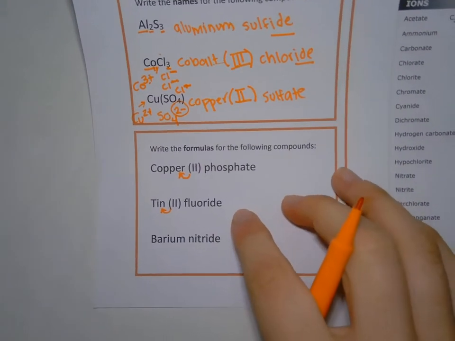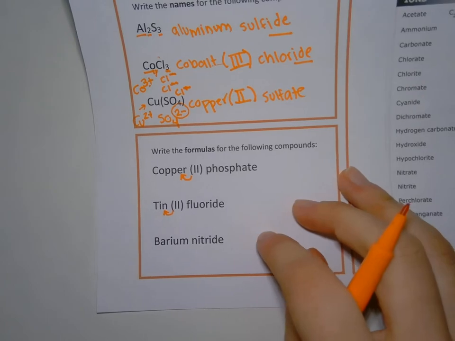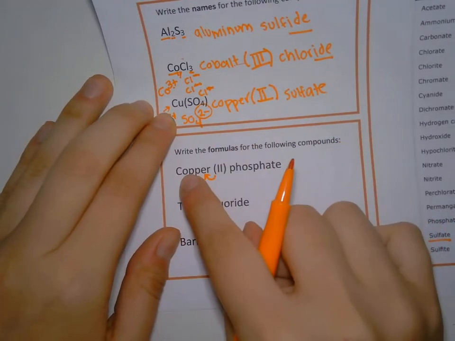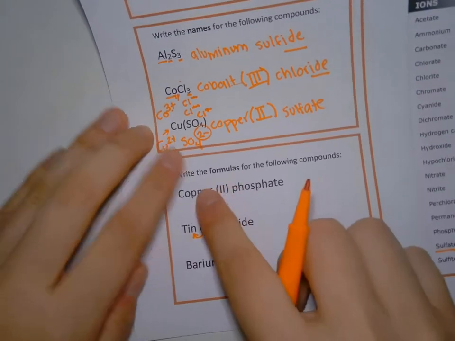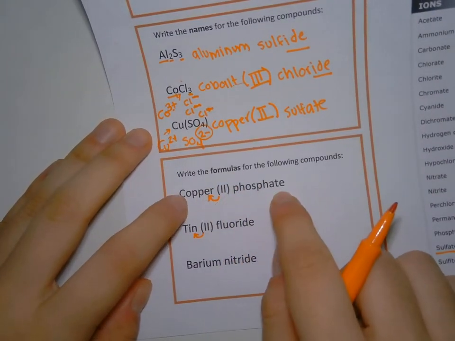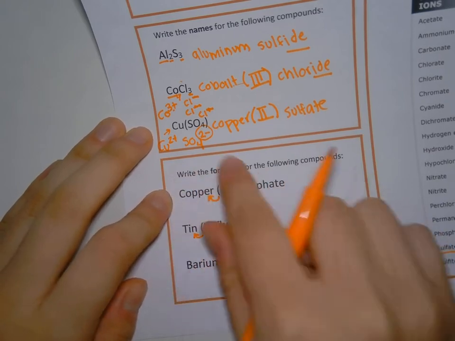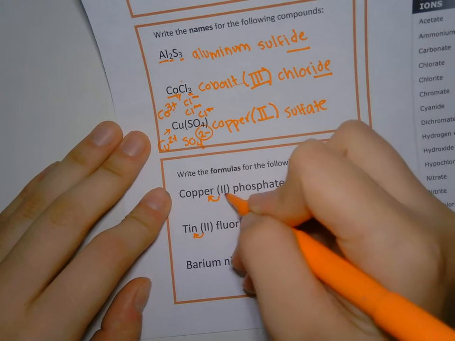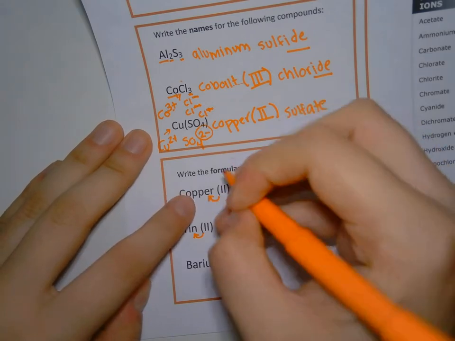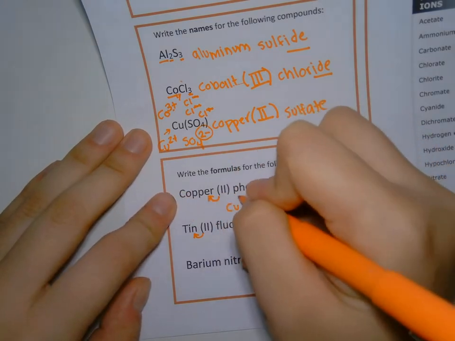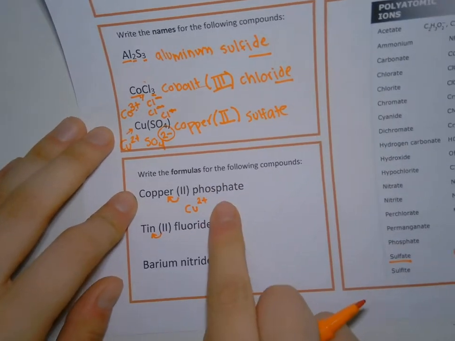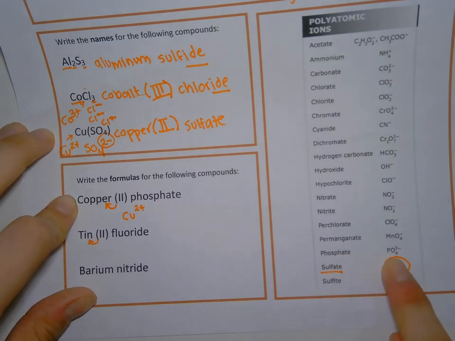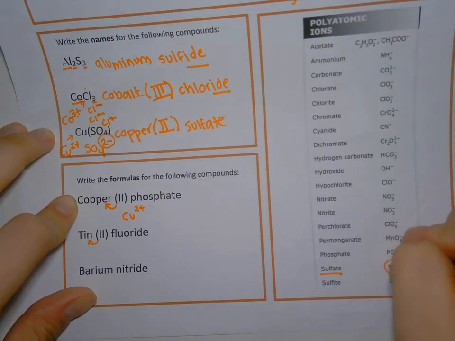All right, next one. Write the formulas. So now we're switching it. Rather than going from formula to name, we're going from name to formula. So, copper(II) phosphate. I think it's easier finding the formula from the name because I know that this Roman numeral in the parentheses is the charge of my metal. So copper has a charge of 2 positive. Phosphate, I can find it right here. Phosphate is PO4 3 minus.